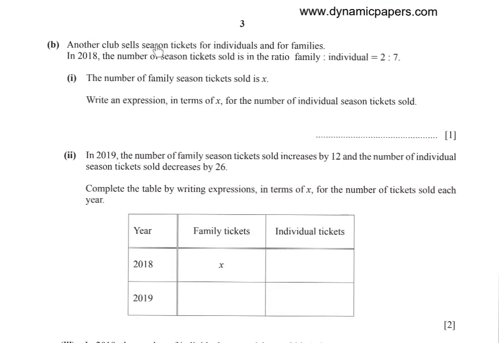Part b. Another club sells season tickets for individuals and for families. In 2018, the number of season tickets sold in the ratio family to individual is 2:7. The number of family season tickets sold is x. Now write an expression in terms of x for the number of individual season tickets sold.